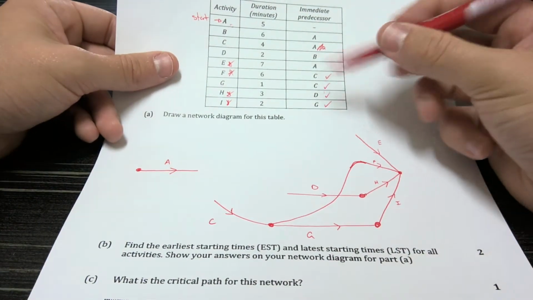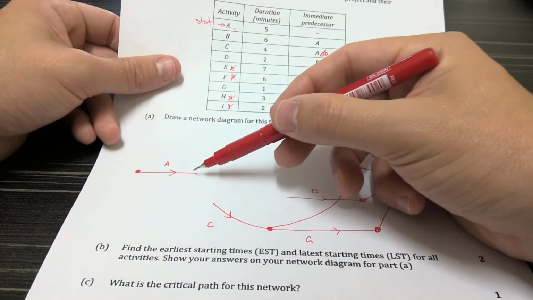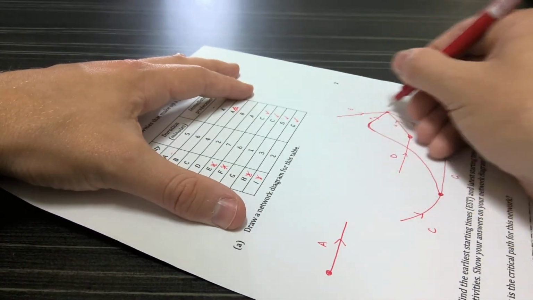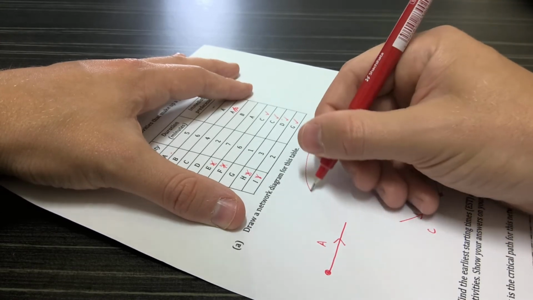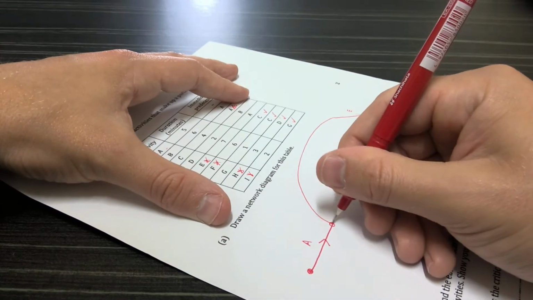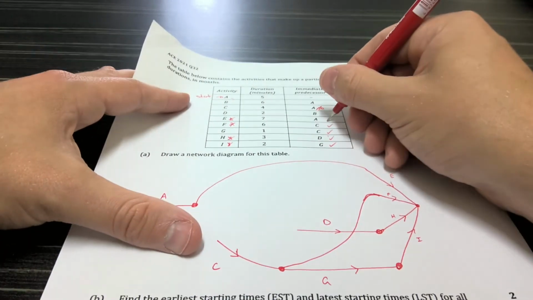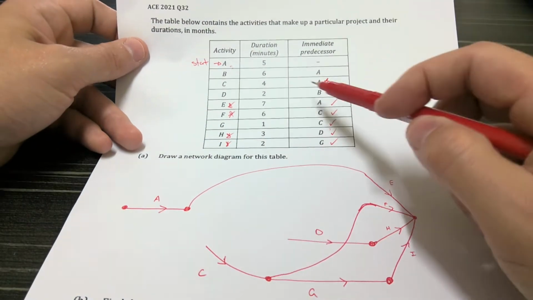Next we have E comes from A. So E is coming from A, which I've already drawn. That means I can simply get my E and connect it to the end of A. So we just have this one long edge going across. That one's done. Now D comes from B.